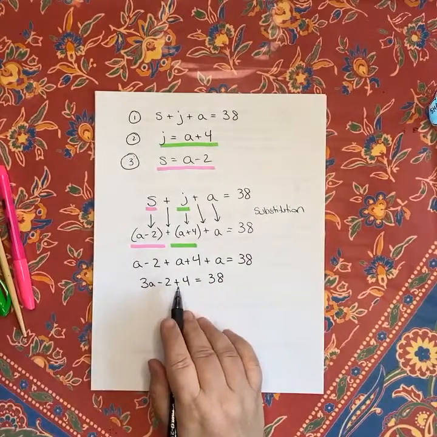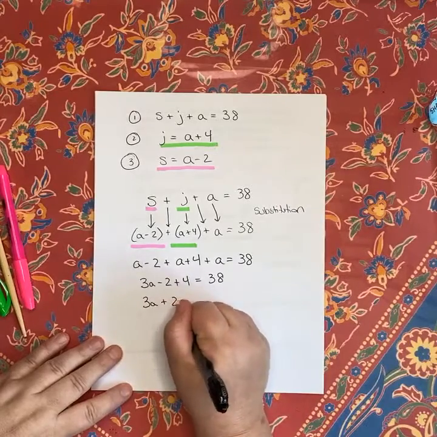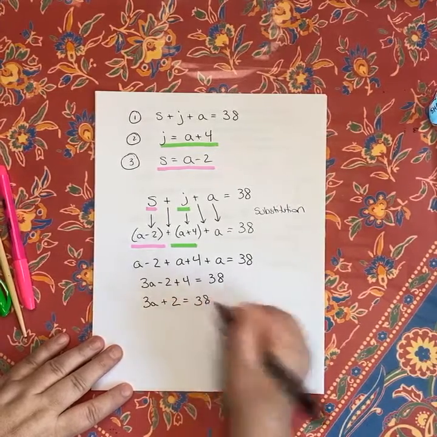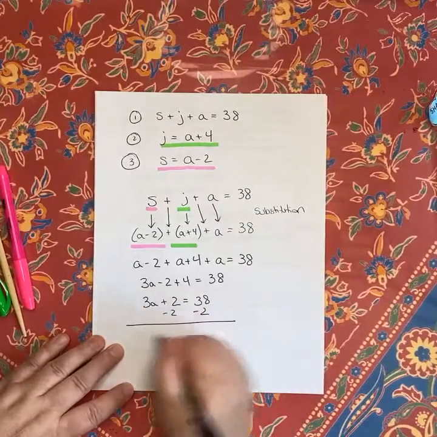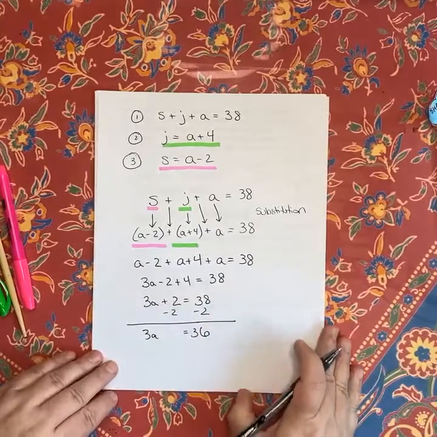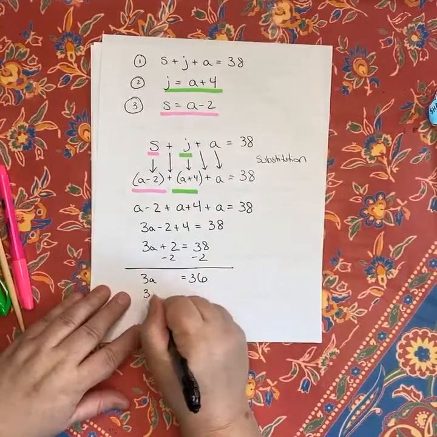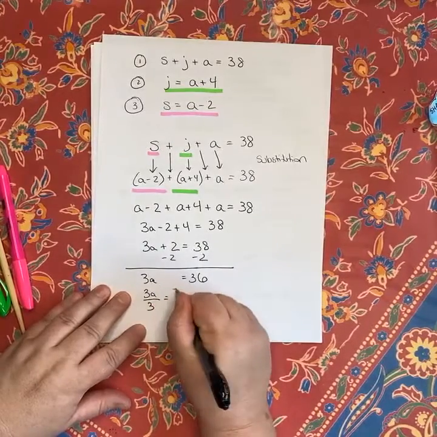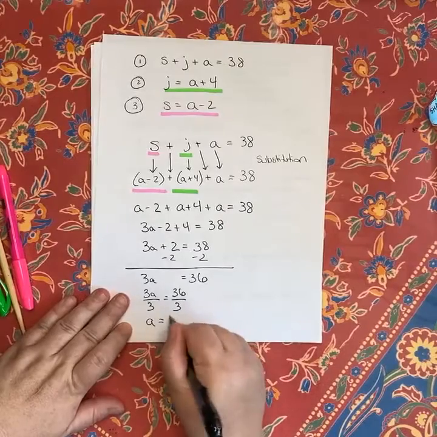Minus 2 plus 4 is basically the same thing as plus 2. And then I subtract 2 from both sides. 3A equals 36. And then what? You guys know this. You can do it. 3A divided by 3, 36 divided by 3, A equals 12.